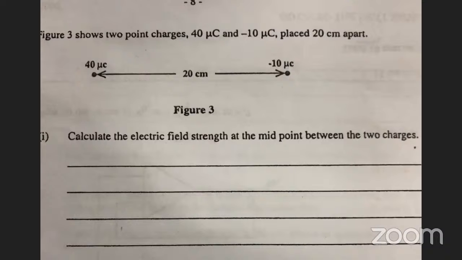So you want the electric field strength at the middle, right? Let's call that point E for now. Here to here will be 10 centimeters, and here to here will be 10 centimeters, right in the middle.